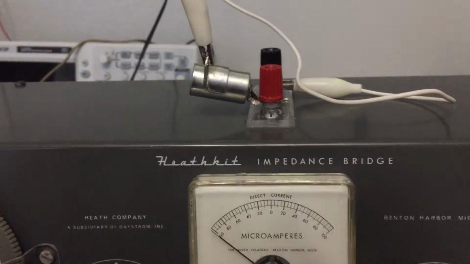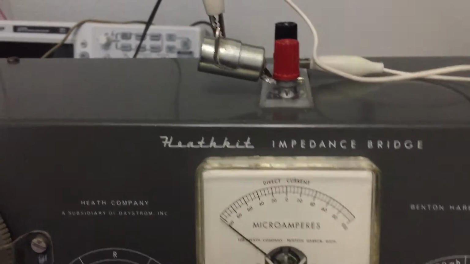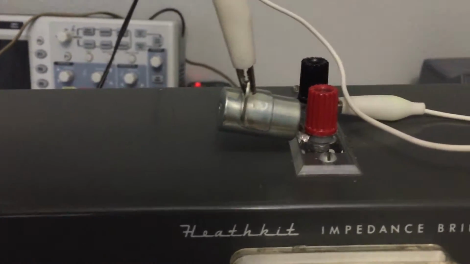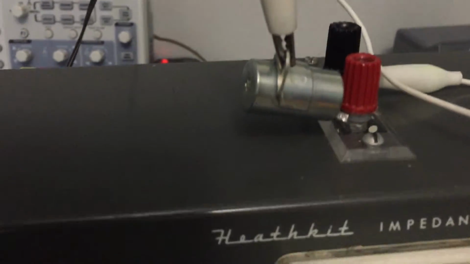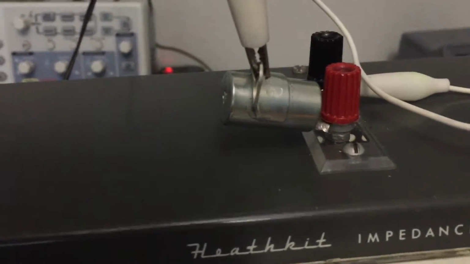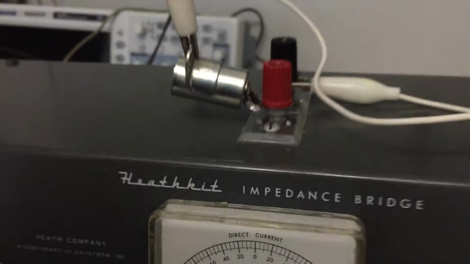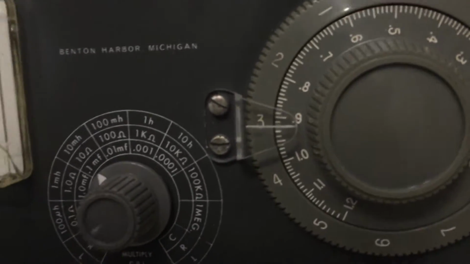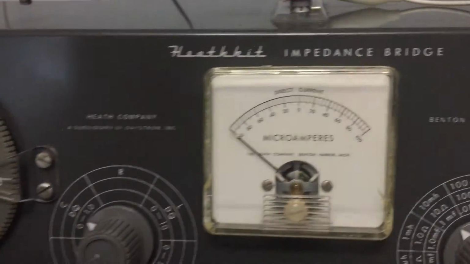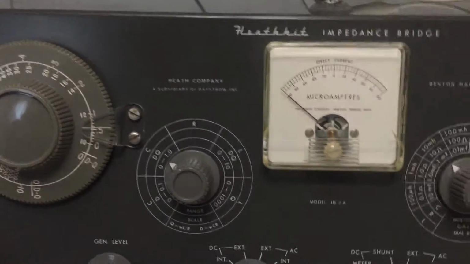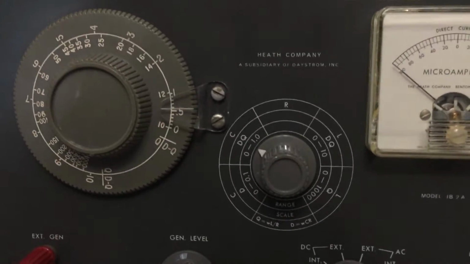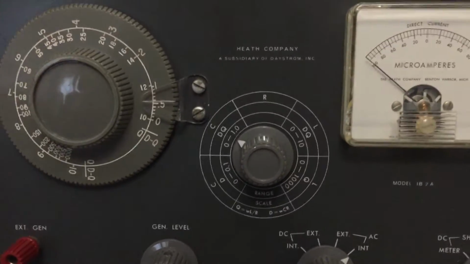I found this particular condenser to provide a great example. This is a condenser from a points ignition from an old Volkswagen. And this is a 0.25 microfarad condenser, and it actually reads 0.392 over here.